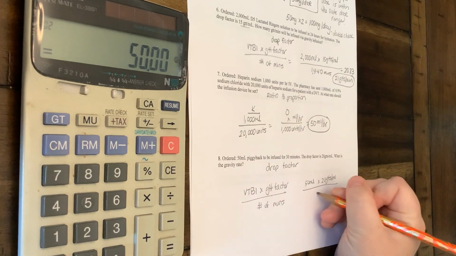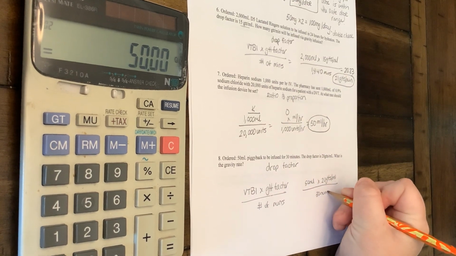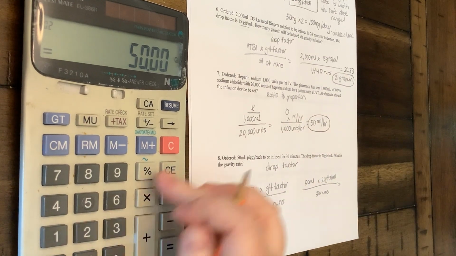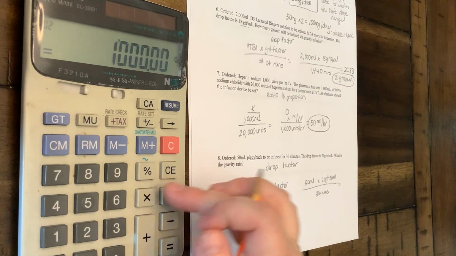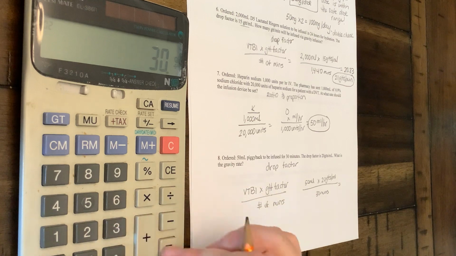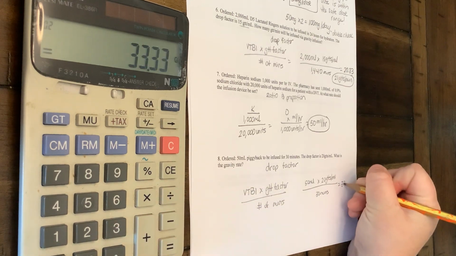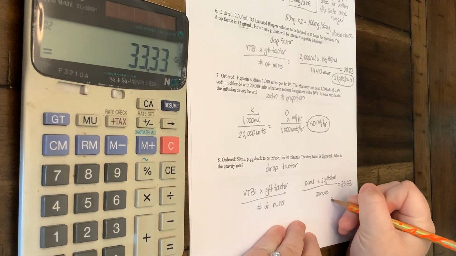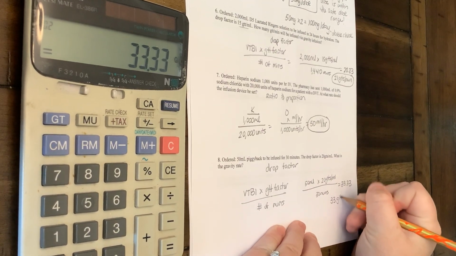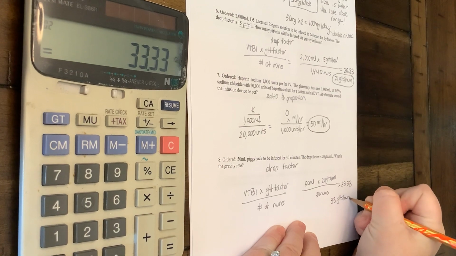And number of minutes is 30 minutes. So we're going to do 50 times 20 divided by 30, and we get 33.33. We can't leave it like that. It's got to be a whole number. So it's going to be 33 drops per minute.